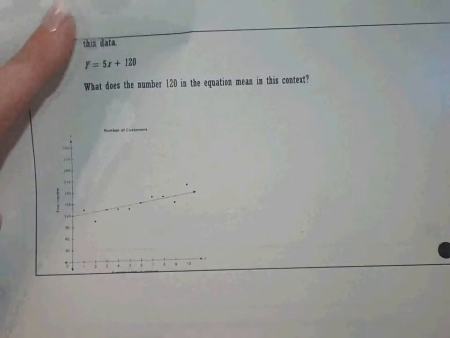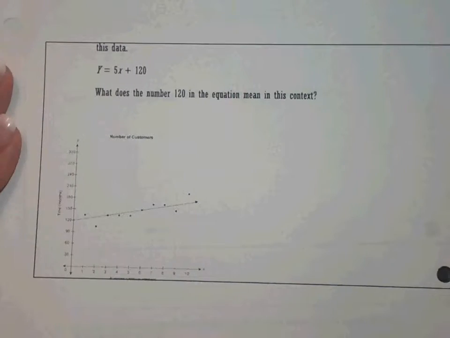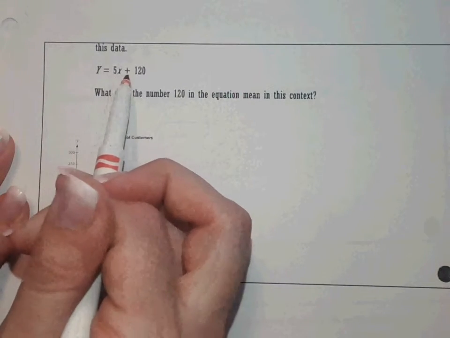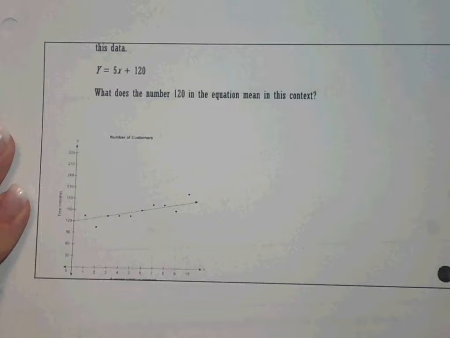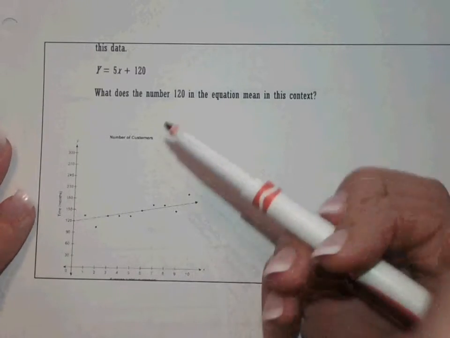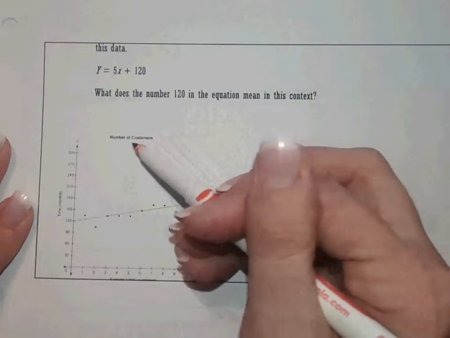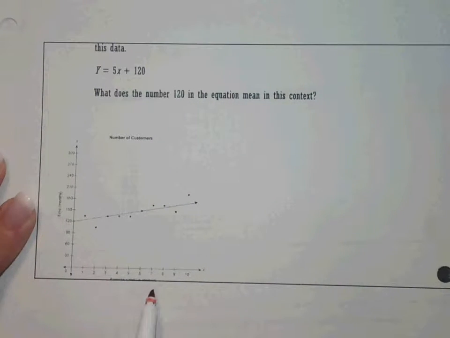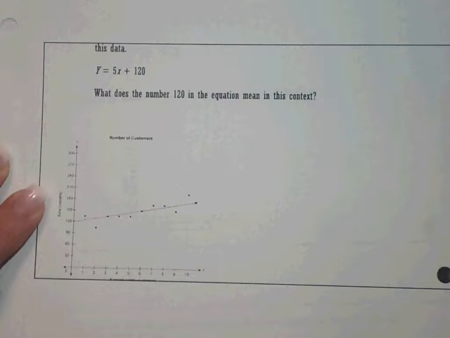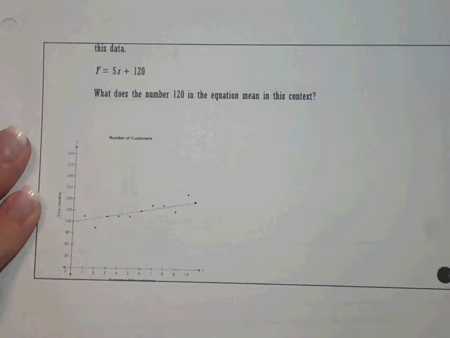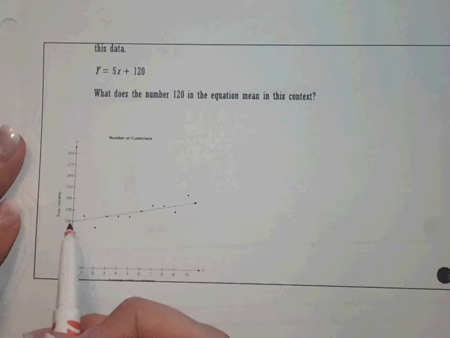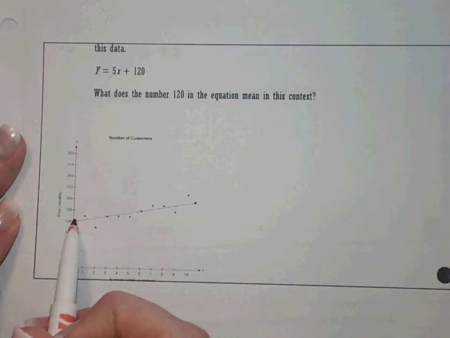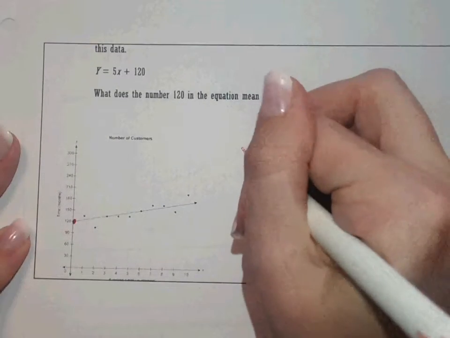Okay, let's look at this one. This is my equation, y equals 5x plus 120. What does the number 120 in the equation mean in this context? So I'm looking at the number of customers, and this is average of the customers and time in months. The 120 here is the y-intercept.